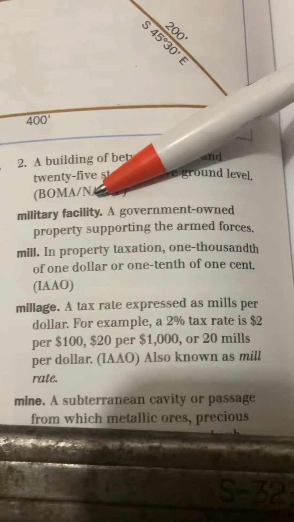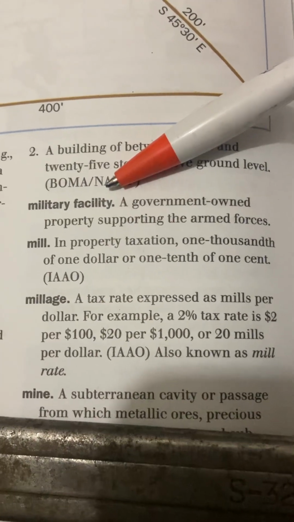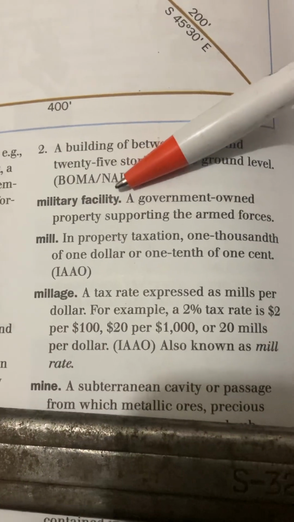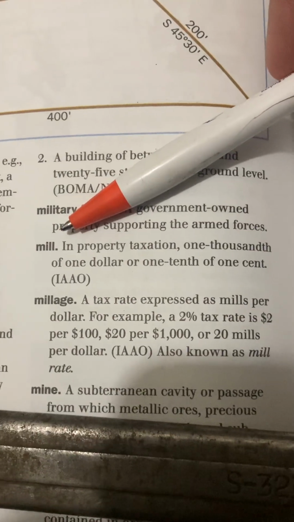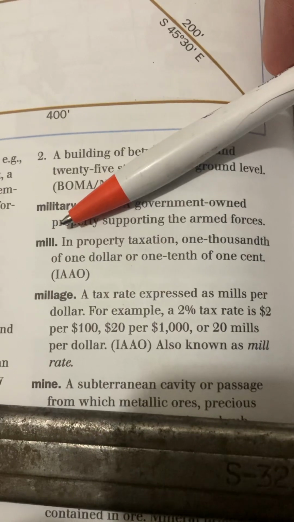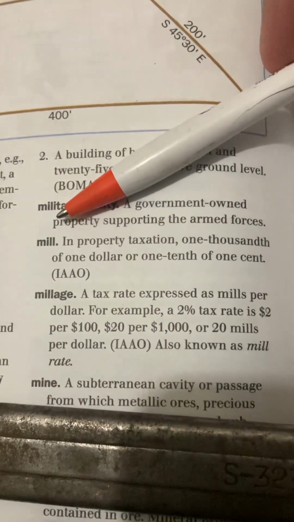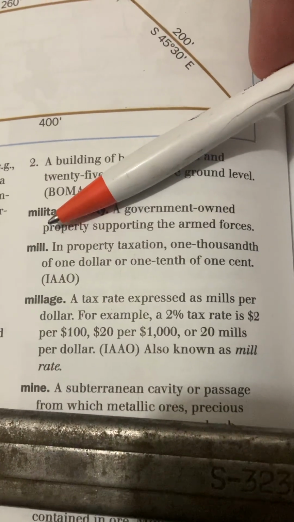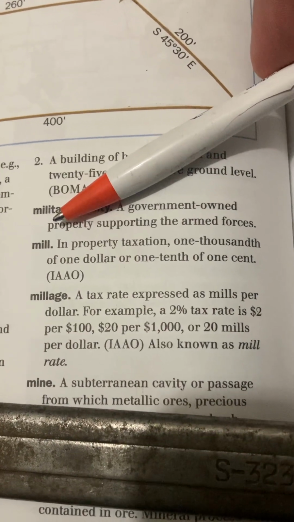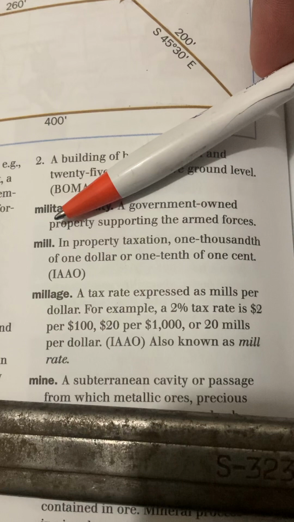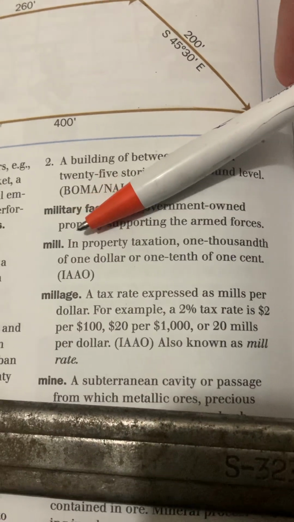Military facility. A government-owned property supporting the armed forces. Mill. In property taxation, 1/1000th of $1 or 1/10 of 1 cent, IAAO.